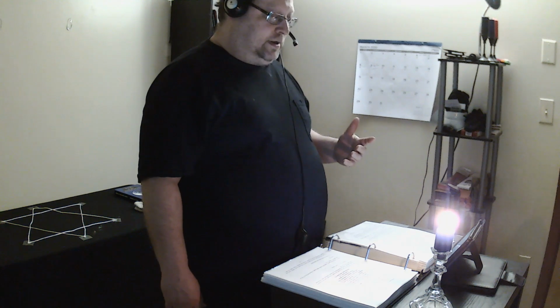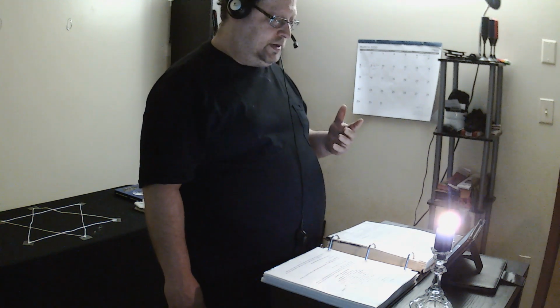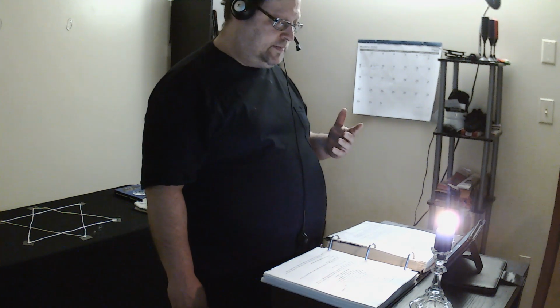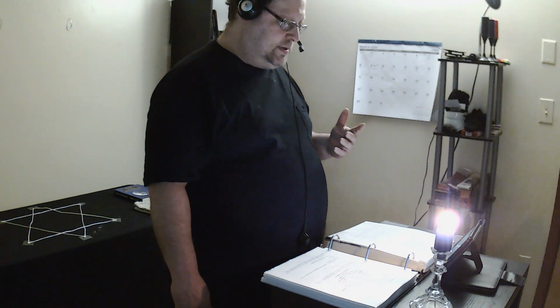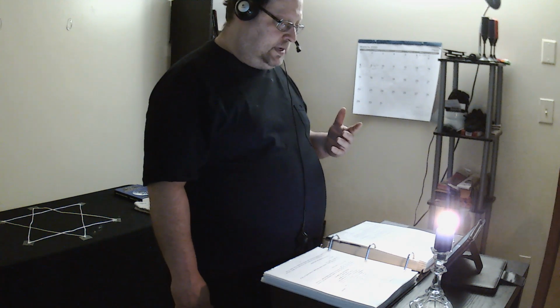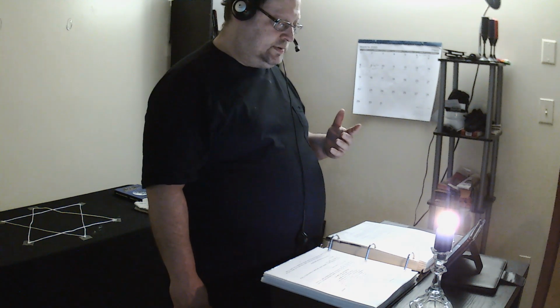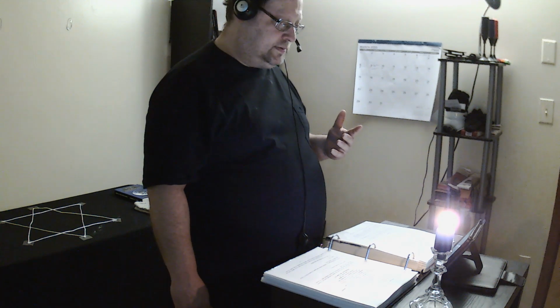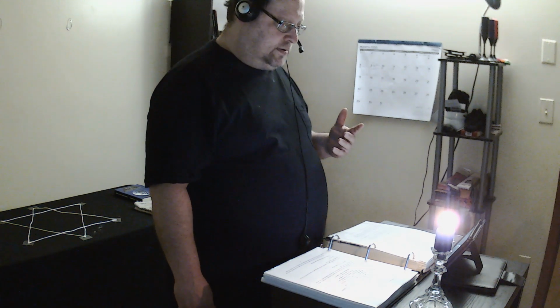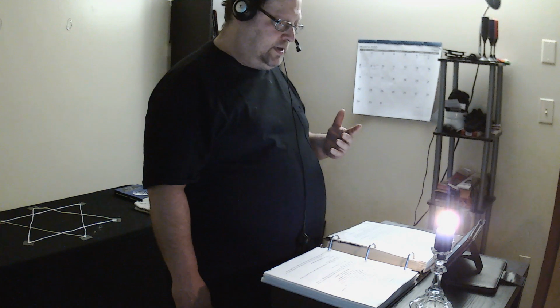Alright, so we're going to go ahead and continue looking at the demon's sigil. Oops, sorry. Starting in the black circle, taking in all the letters in the inner circle, and looking at the black triangle with the demon's name at the top.